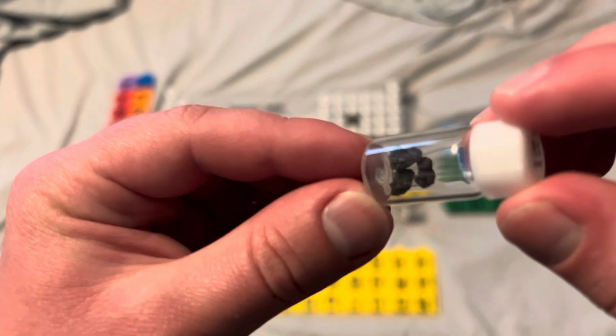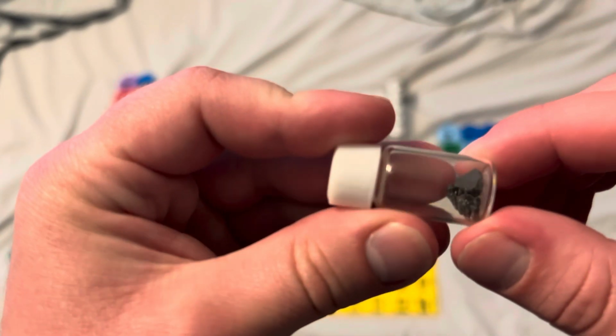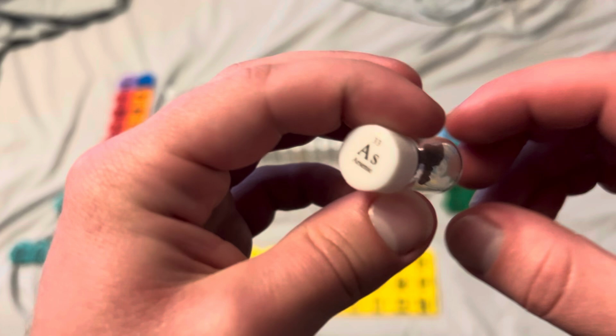It's a metalloid, that's why it looks like that. Same with arsenic. Arsenic is a metalloid. It doesn't look like it, but it is. It's got some properties of metals. You'd have to ask a chemist exactly how, but they would tell you, yeah, it's a metalloid.